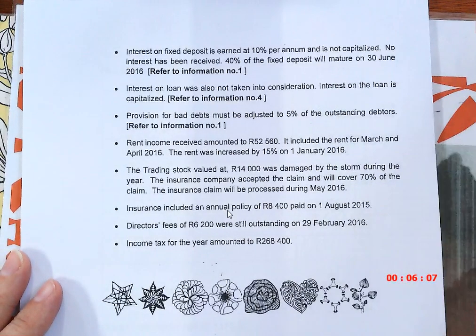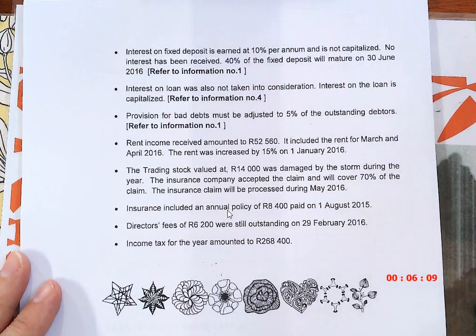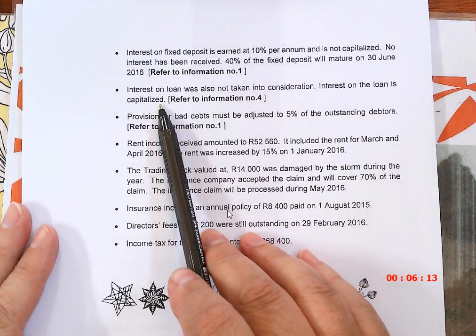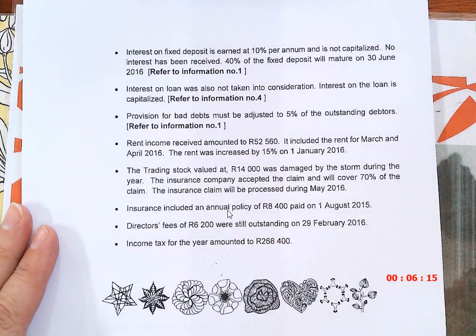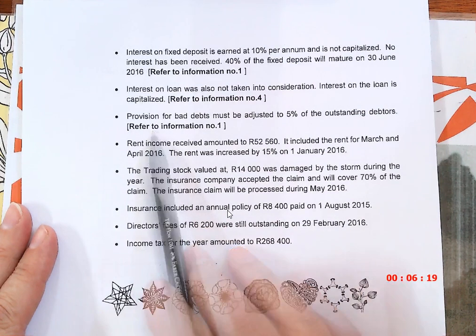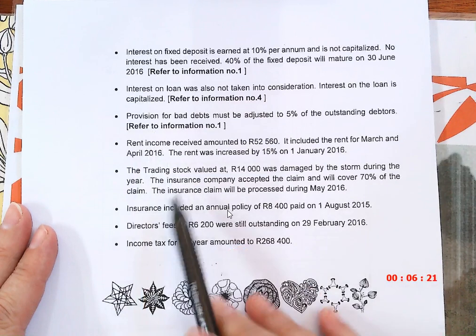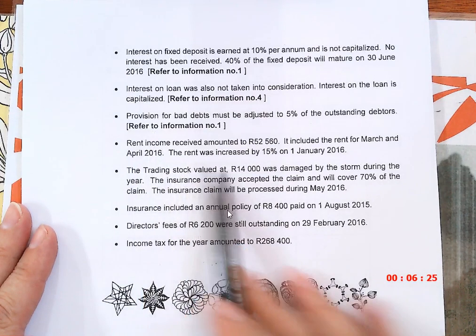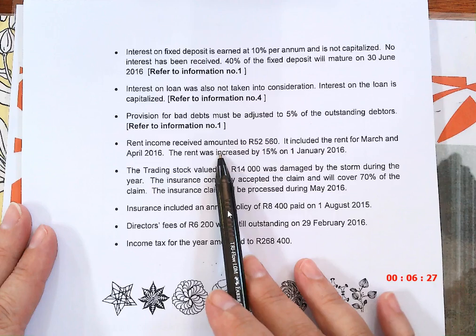So I need to go calculate the interest, you see? The next one, interest on loan has not been taken in. So it's the whole adjustment. Provision for bad debts, the whole adjustment. Rent received, blah, blah, blah. Only the adjustment was not taken into account.